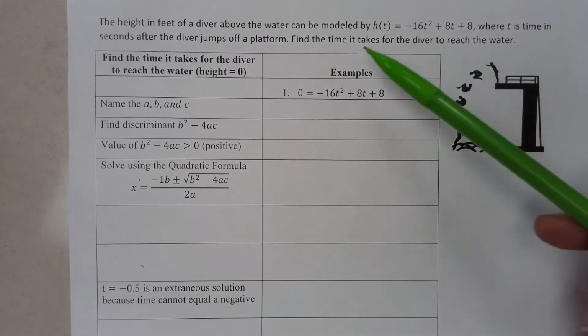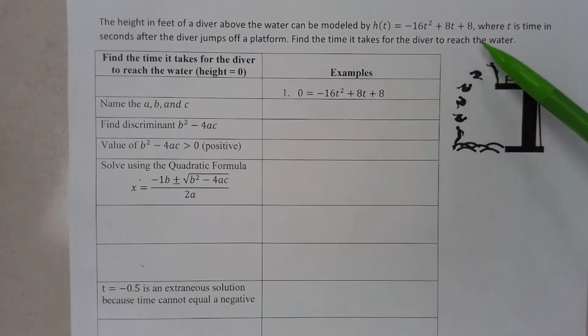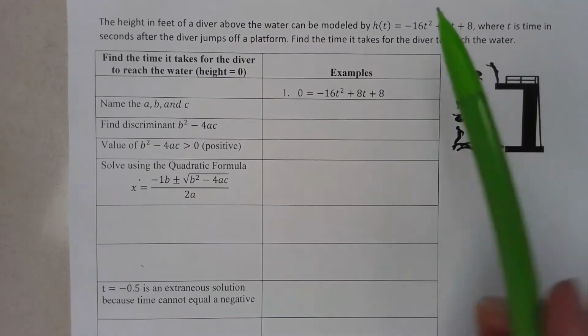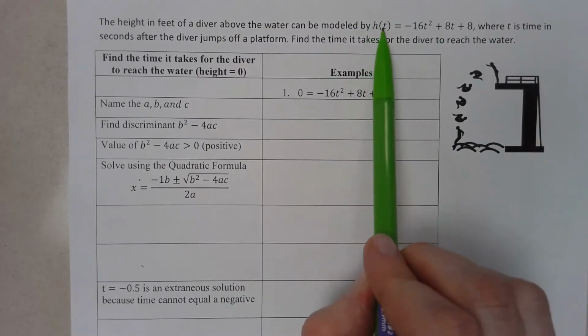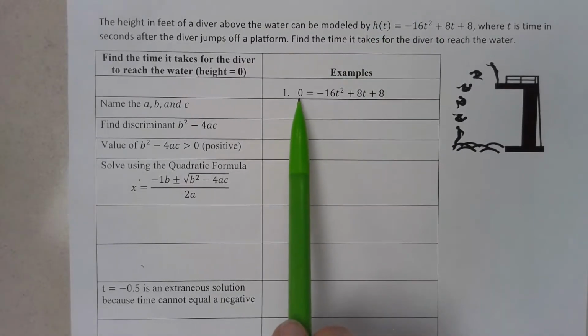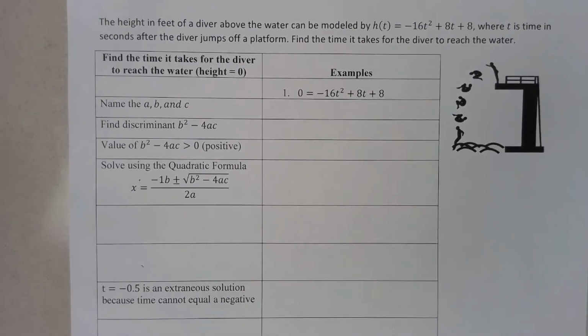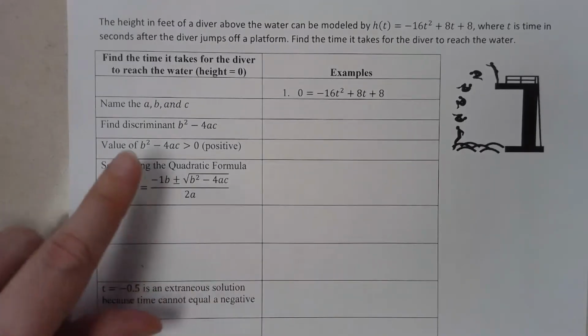Because it is asking for the time that it takes the diver to reach the water, that would have a height of 0. So that's why we can take h of t and substitute a 0 to be able to solve for the time that it would take for the diver to reach that height. So let's do that now.